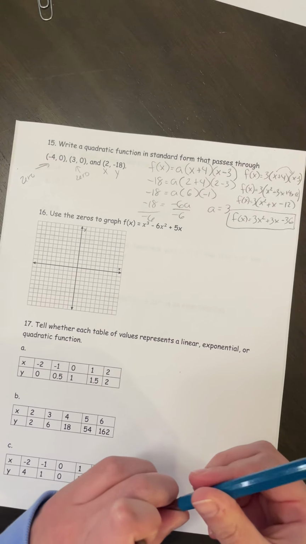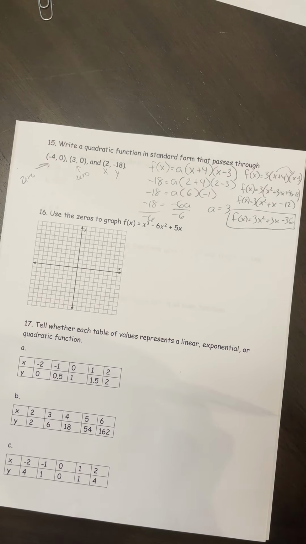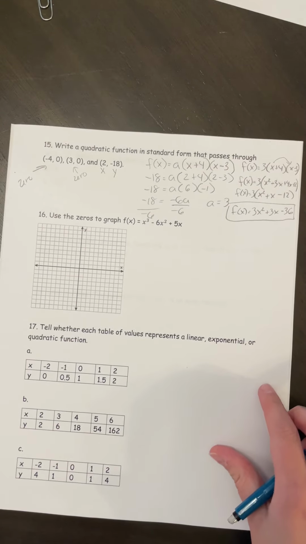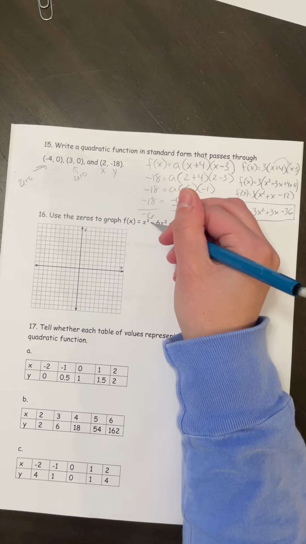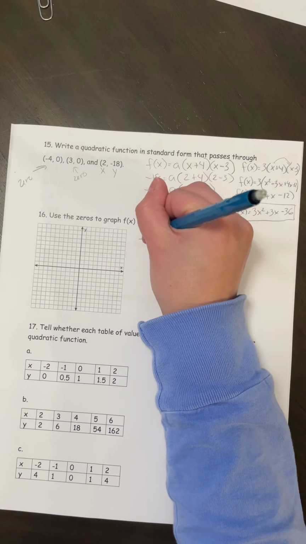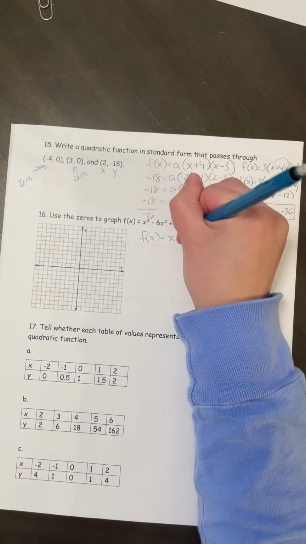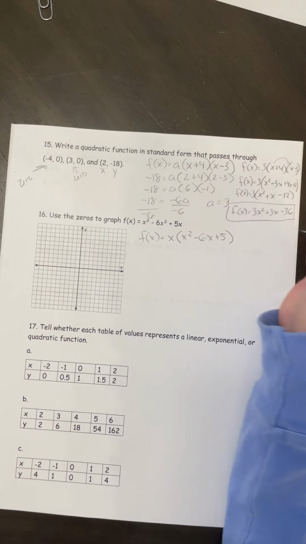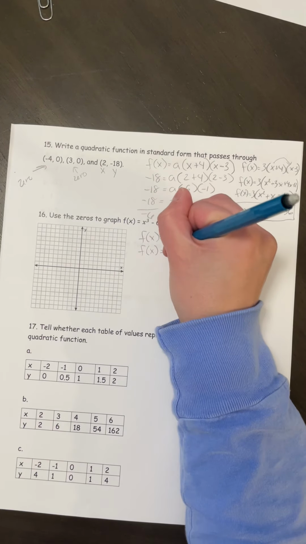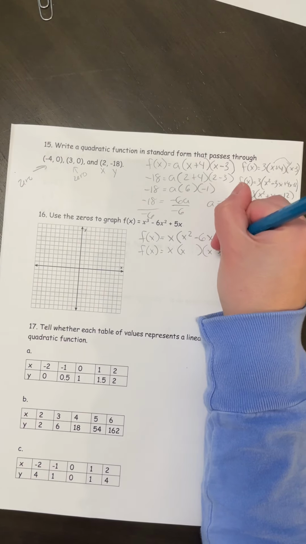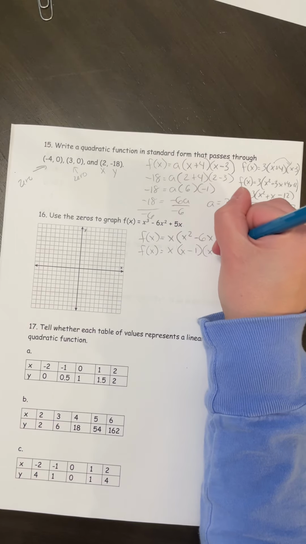Okay? All right, use the zeros to graph f of x equals negative x cubed minus 6x squared plus 5x. So what we're going to do is factor out a GCF here, which is x. If I factor out an x, I am left with x squared minus 6x plus 5. And then I can factor this further. I want to think what multiplies to 5 and adds to negative 6. So that's going to be a negative 5 and a negative 1.